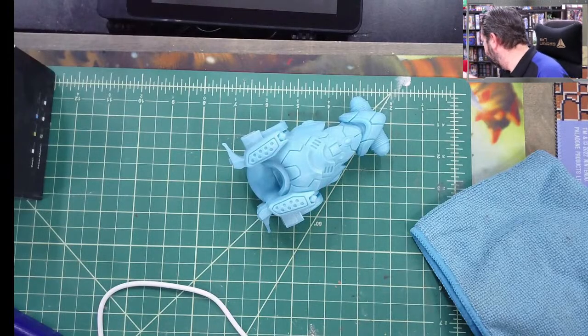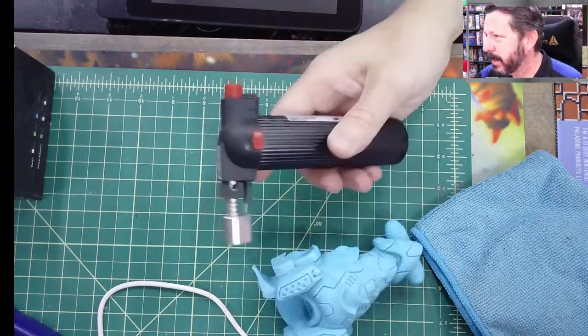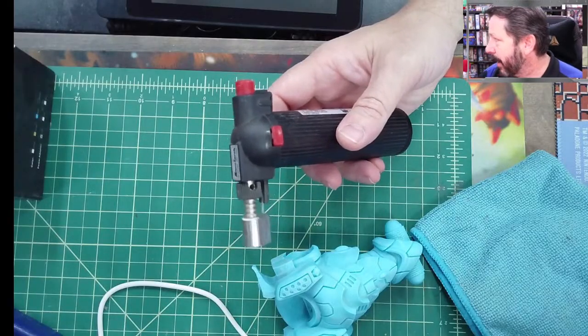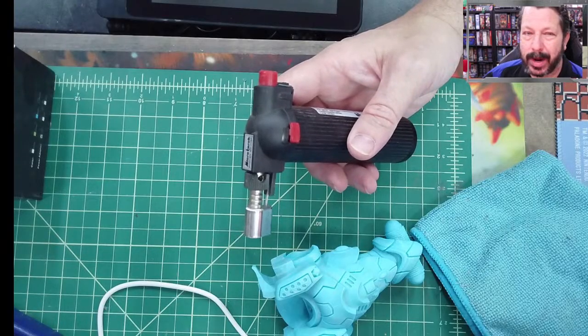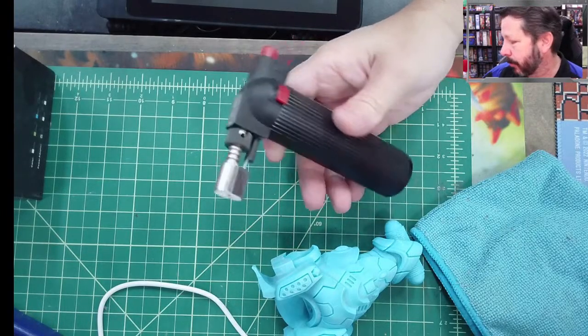So I usually have one of these little guys around, or I have a heat gun. A hair dryer can do this, but a lot of times the hair dryer doesn't get quite hot enough. This is a little butane or propane torch.